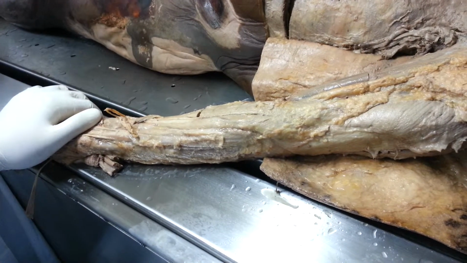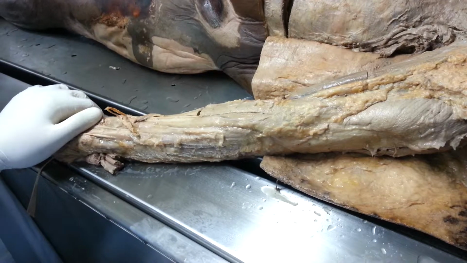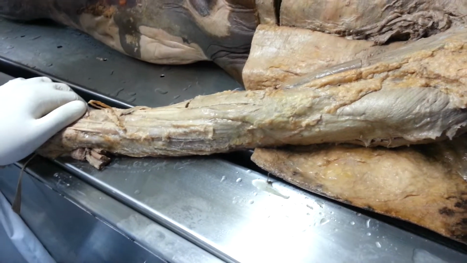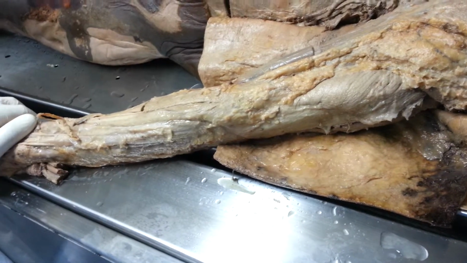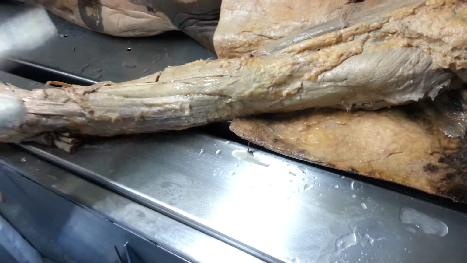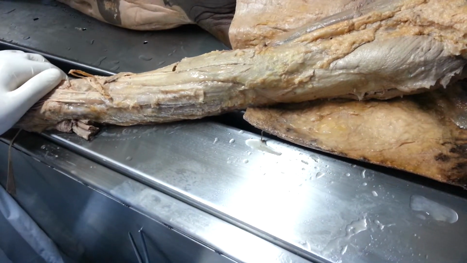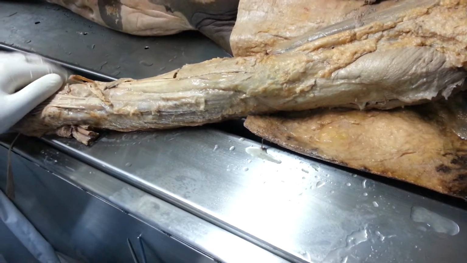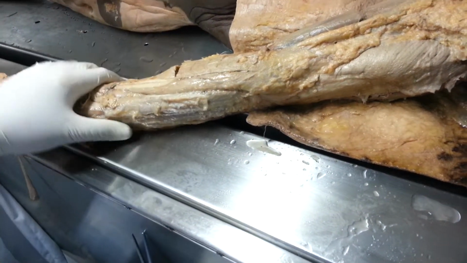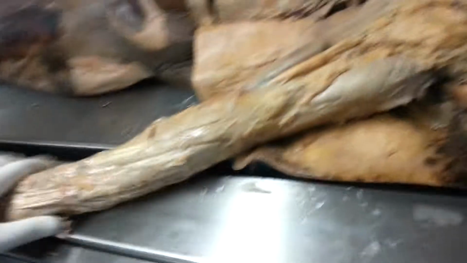Sinong group 1? 2, 3, 4, 5, 6, 7, 8, 9, 10. Kaya yung hindi muna, representative lang kailangan ko. Representative. 11 to 20 mamaya. Okay.